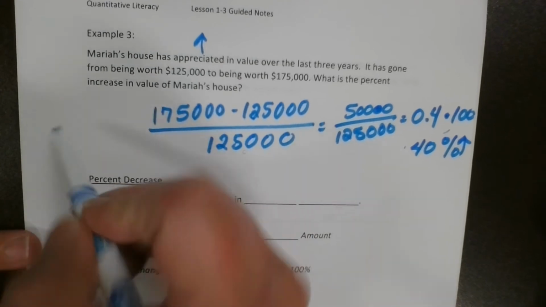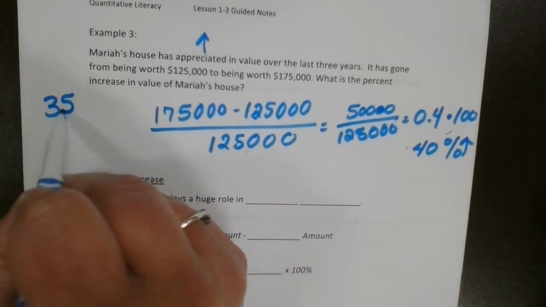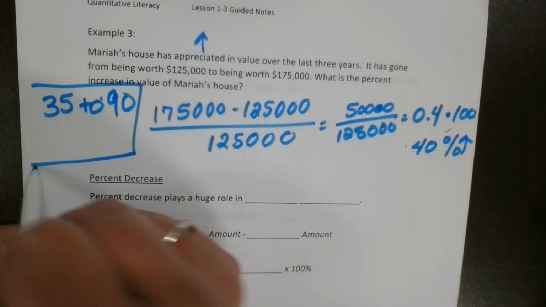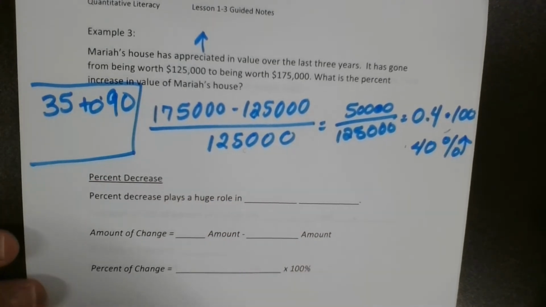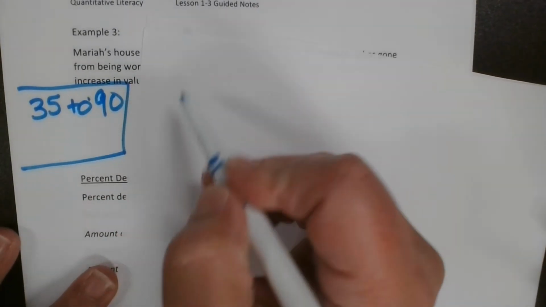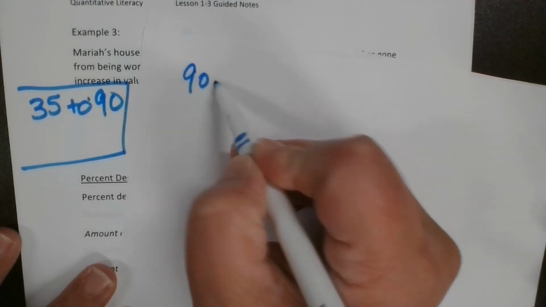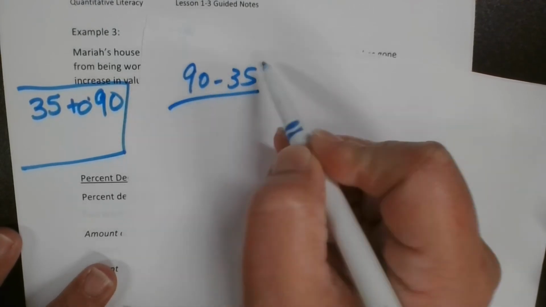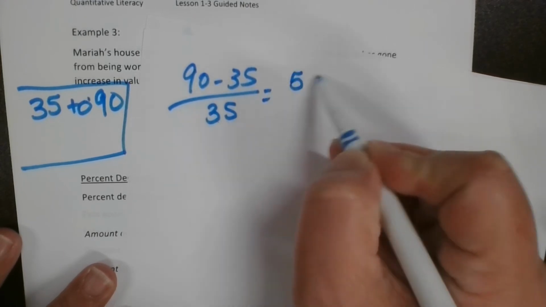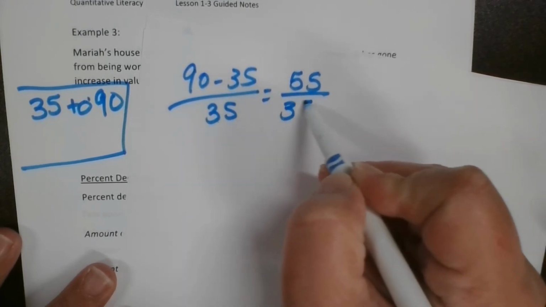Find the percent of increase from 35 to 90. This is like an extra example. 35 to 90. Pause your video and give this a try and come back for the answer. Extra example problem here: 35 to 90. So remember that's 90, the new amount, minus 35, all over the original amount, which is 35. That winds up being 55 divided by 35.